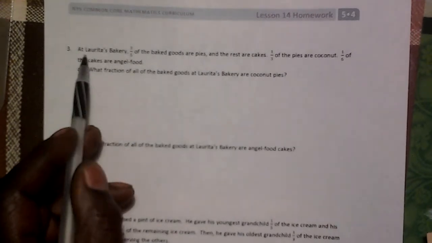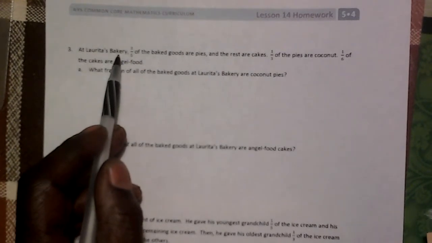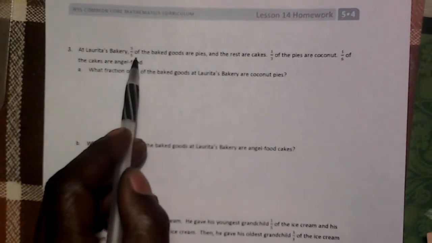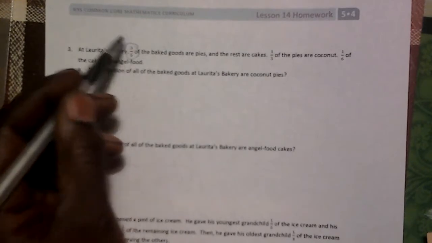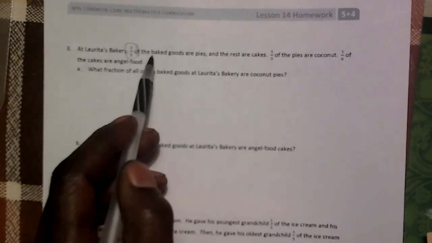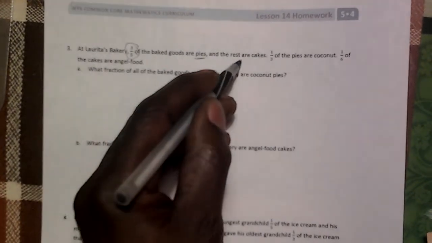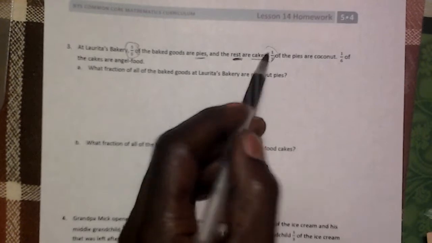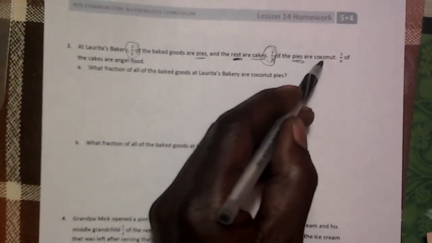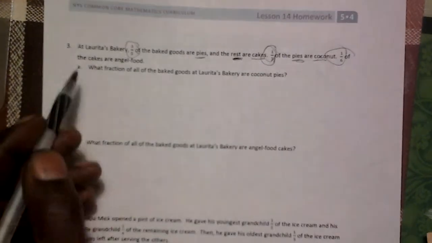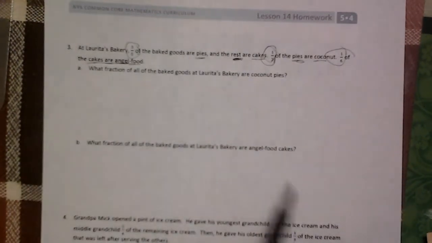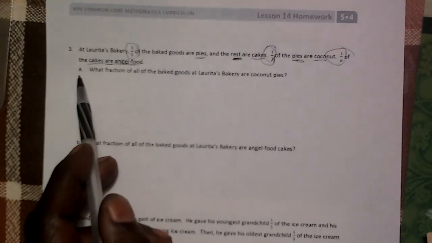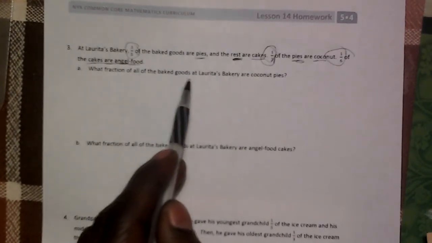So it says, at Lorita's Bakery, 3/5 of the baked goods. So we can circle 3/5 of means times. The baked goods are pies. Okay? And the rest are cakes. Very good. 1/3 of the pies are coconut, and 1/6 of the cakes are angel food cakes, right? Okay. Part A. What fraction of all the baked goods in Lorita's bakeries are coconut pies?